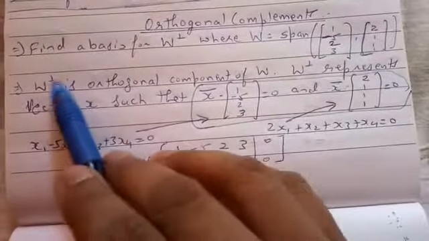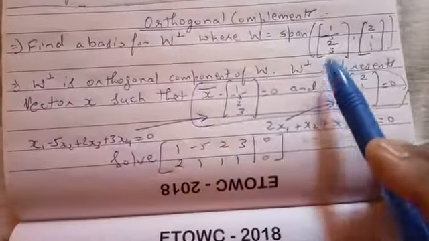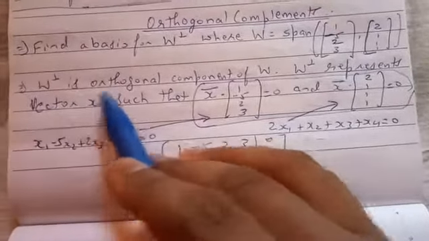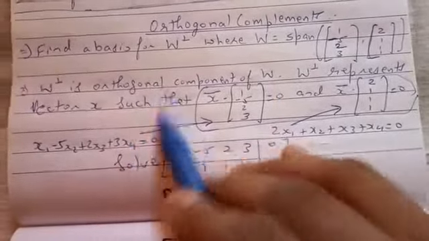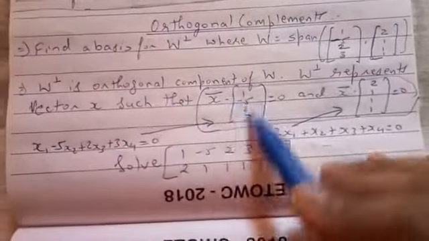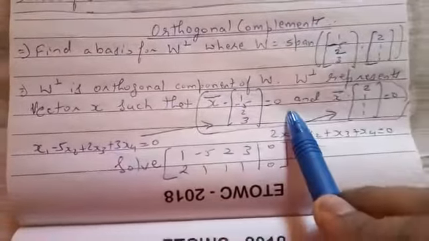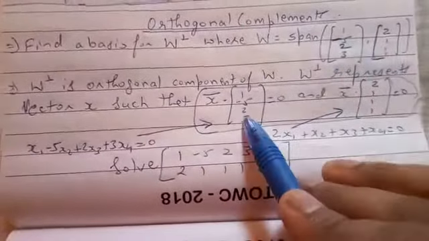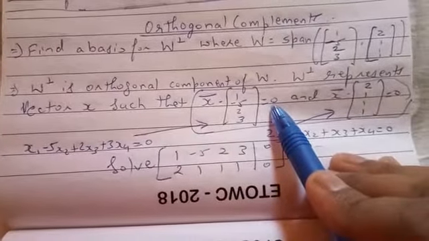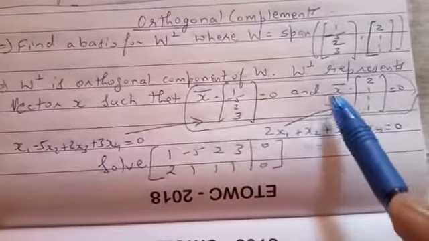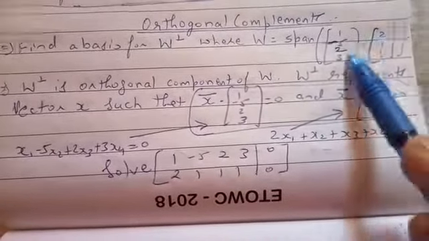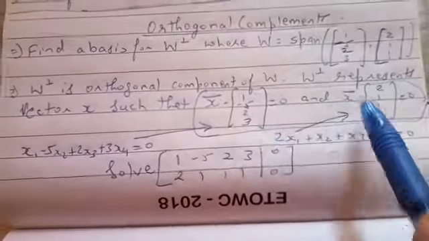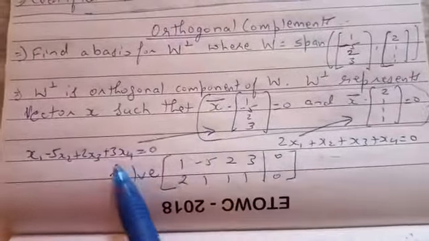So we denote orthogonal complement as W tilde, and therefore W tilde represents some vector x, which when you find the dot product with these vectors gives you an answer 0. So this vector x dot product with this vector here, if that turns out to be 0, then we say that this is orthogonal. Similarly, the vector x dot product with this vector here, if that turns out to be 0, then we say that is orthogonal, right? So I'm going to write this in the form of an equation.